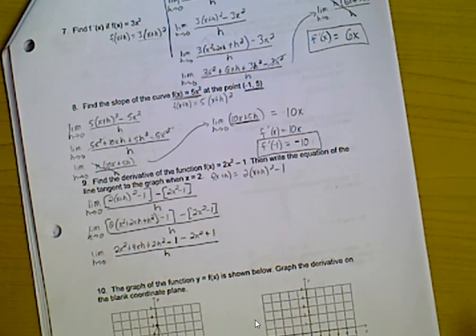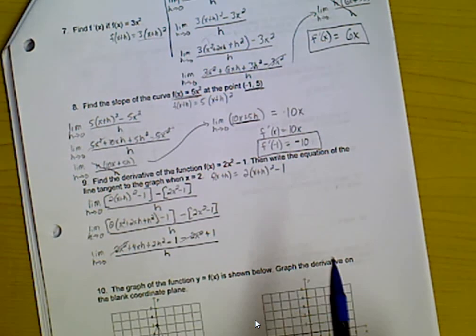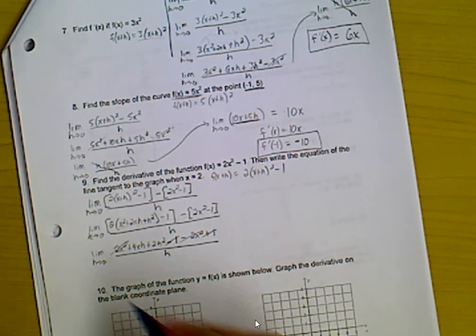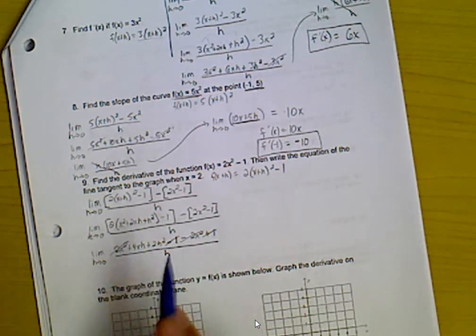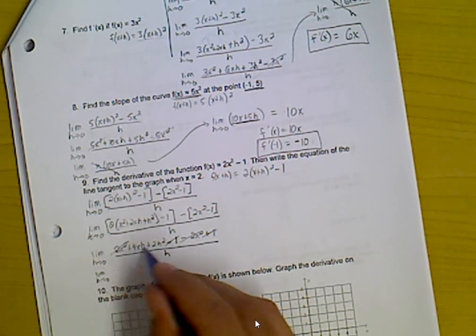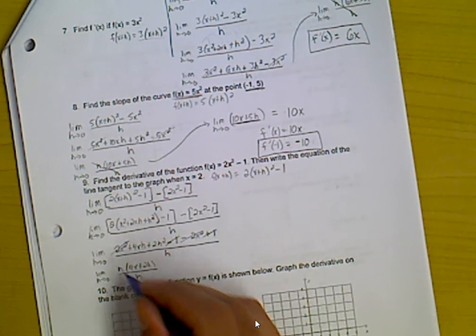Then, a few things cancel out. This 2x squared would cancel out with that minus 2x squared. This negative 1 would cancel out with that positive 1. We're just left with 2 terms now, these two. Notice, shockingly, they both have an h in them. Just like the previous 3, we're going to pull that h out with the h here so that these will cancel.